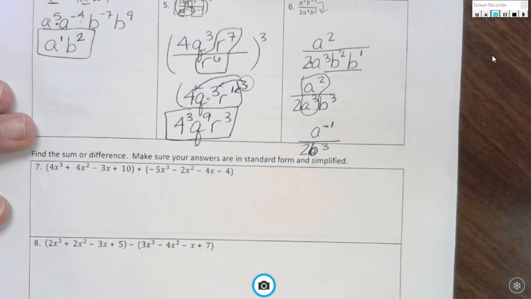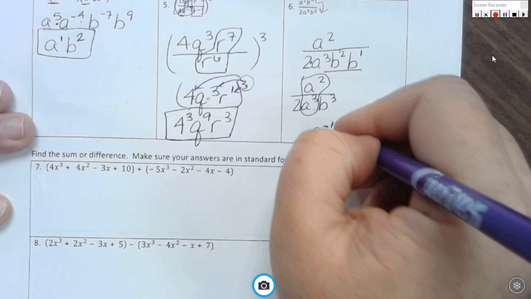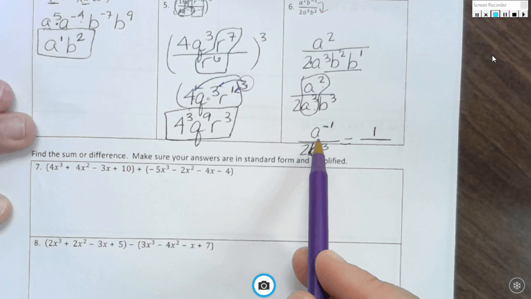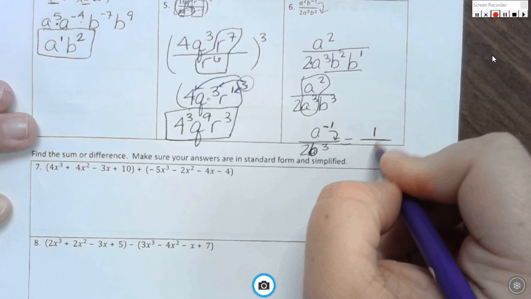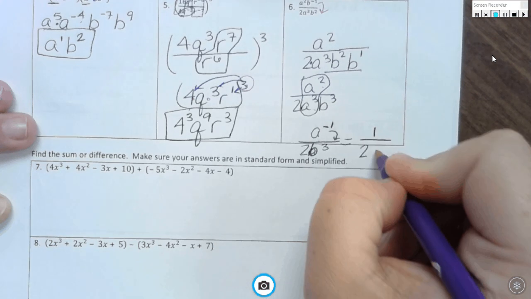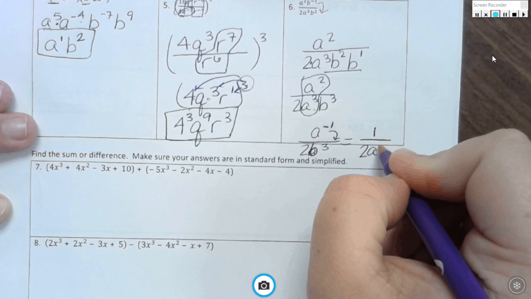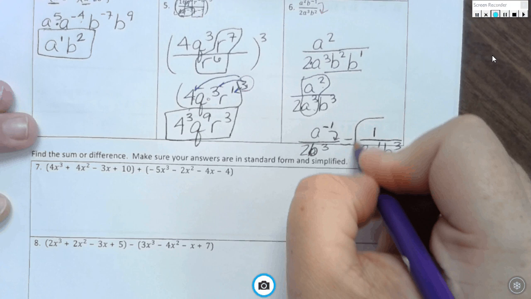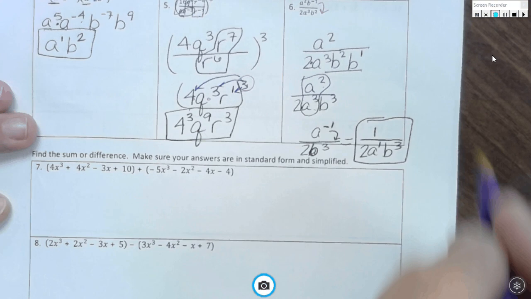Okay. Of course, I cannot have a negative exponent. So this A is going to move to the bottom of the fraction. And because I'm taking everything out of the top, I'm going to hold the place with a 1, and I end up with 2A. If you want to put the 1 there, you can. It's not necessary. 2AB to the third, and I am done.